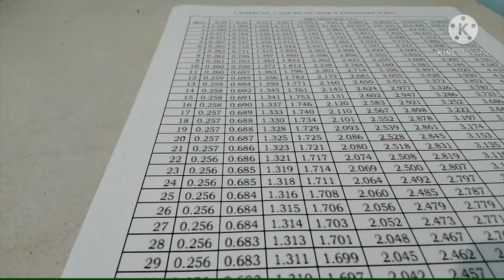For number 3, identify the t-value of the following percentile given the number of samples. For letter A, you have the 95th percentile and n equals 30. Since our percentile is 95th, the remaining value for alpha is 0.05.